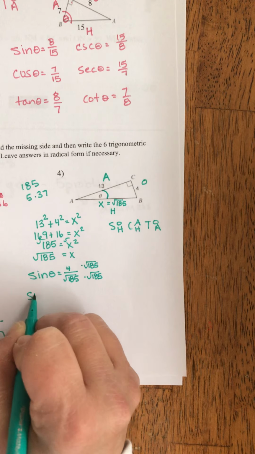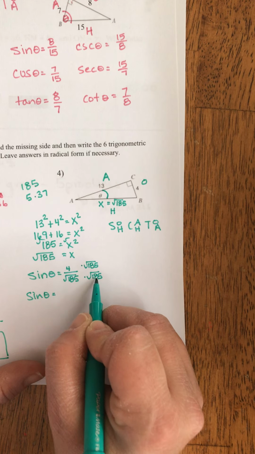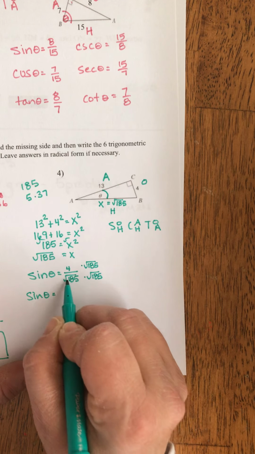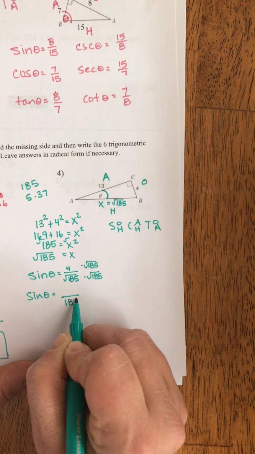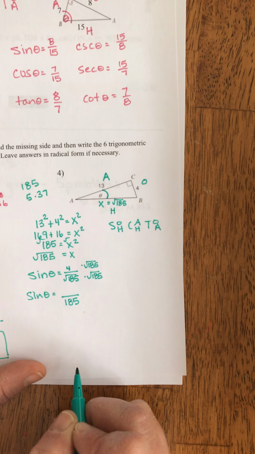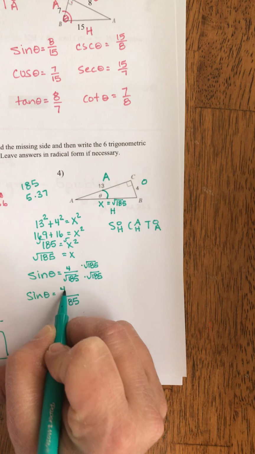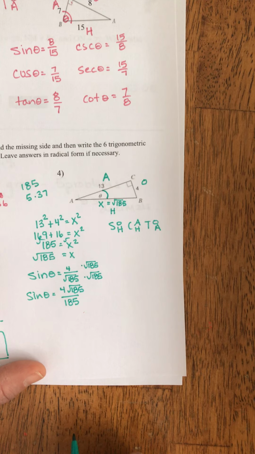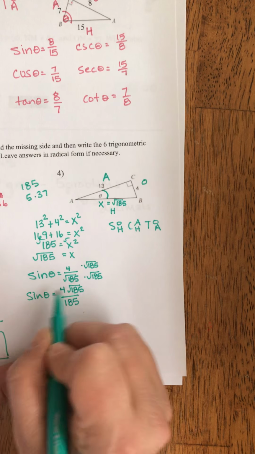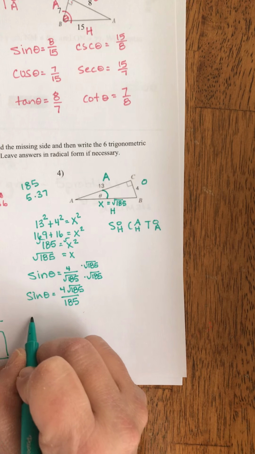So, the sine of theta, rad 185 times rad 185. The radical goes away and you keep what's inside. So the denominator becomes just plain old 185 without the radical on it. And the top becomes 4 times rad 185, and there's nothing to simplify there. Okay? So if they asked you for a decimal, you would just key that in and get the decimal.